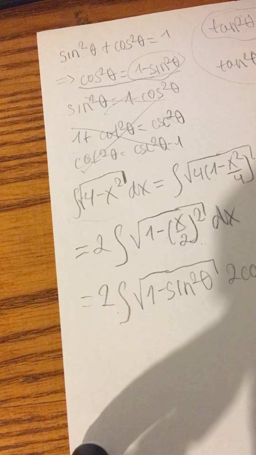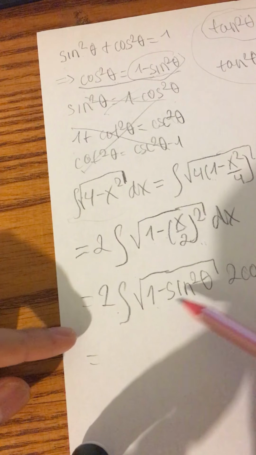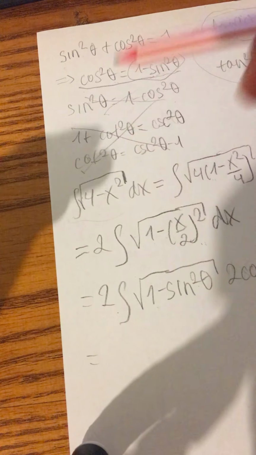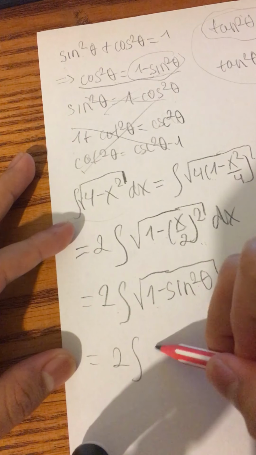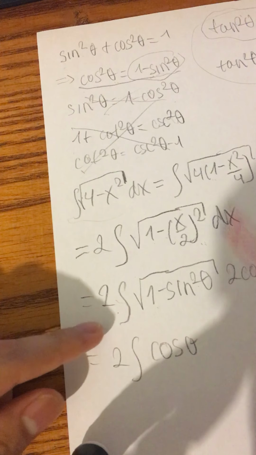And so then you can solve this. So then 1 minus sine squared, that's going to turn into a cosine squared. Then the square root of that, that's going to be a cosine. Oh, and actually, 2 times 2, that's 4.